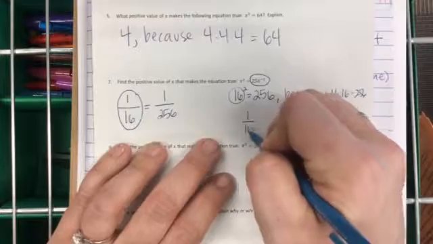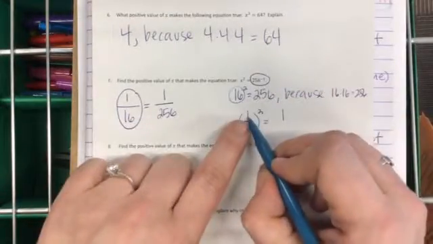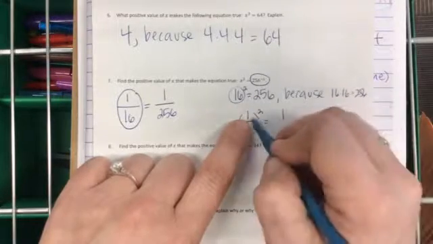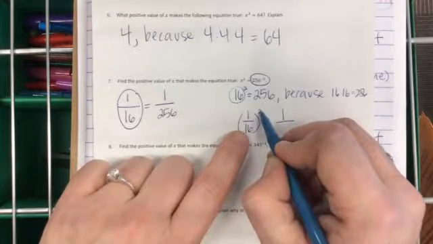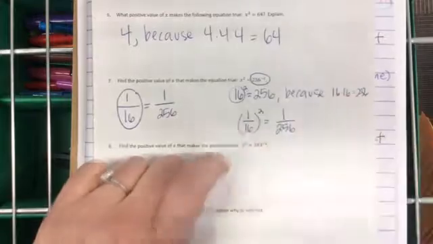Because 1/16 squared equals, what's 1 times 1? 1. 1 squared is 1. And what's 16 squared? 256.